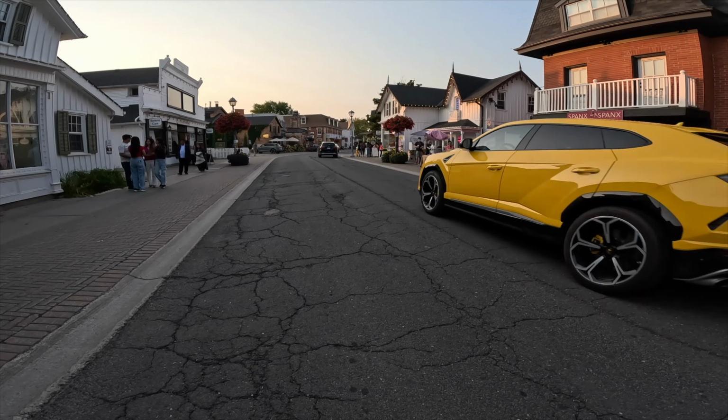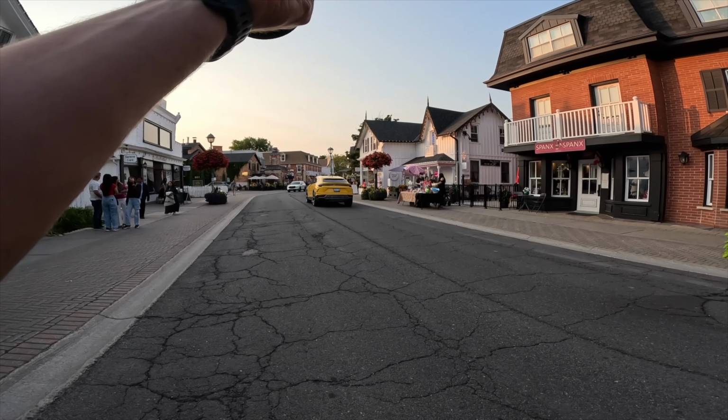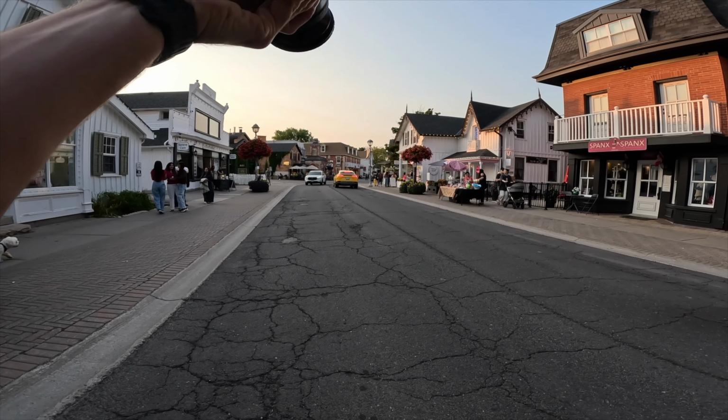I'm seeing this Lamborghini Urus drive right past me, same road, same sort of idea, the line through the middle of the road.